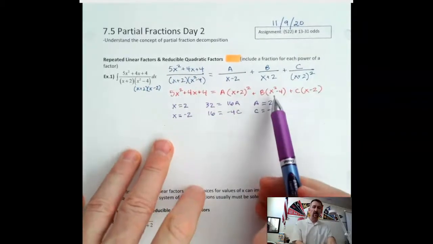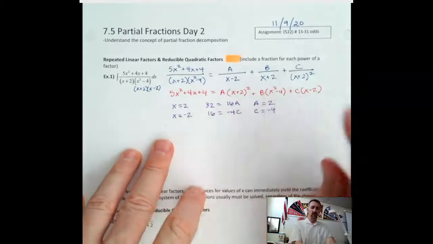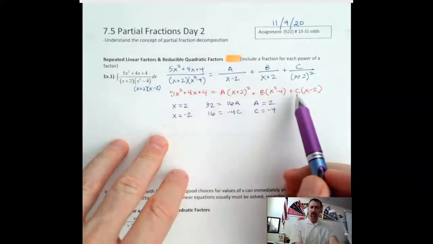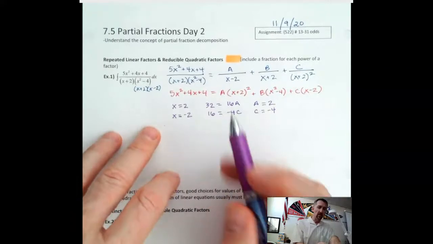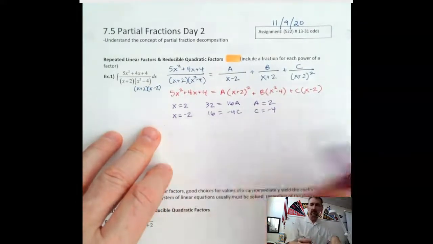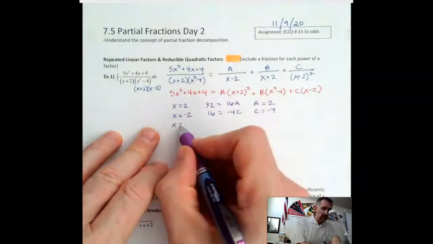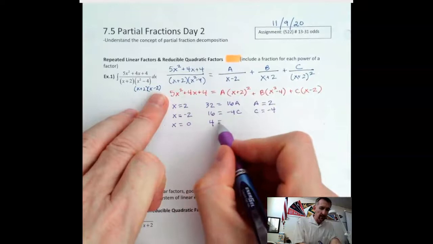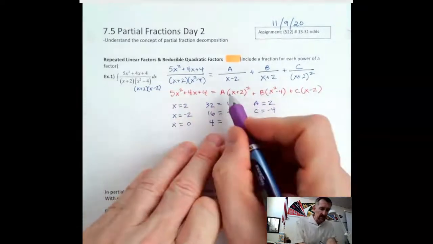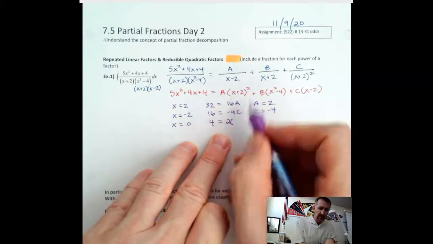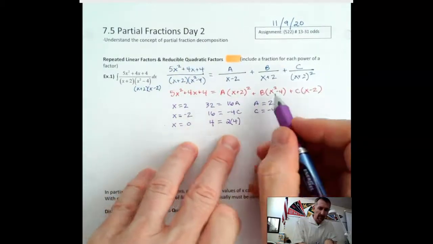Now, there's no way to eliminate both of these, but we already know what A and C are. So we want to pick something that's going to be easy for us to calculate. So I'm going to let x equal 0. Over here, that's going to be 4. Now we know that A is 2, so that's going to be 2 times 4.